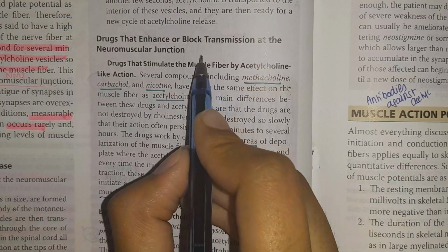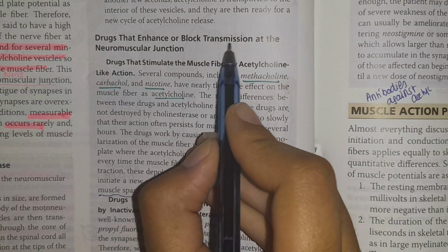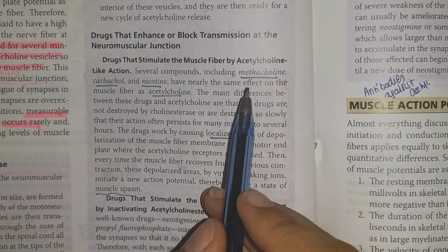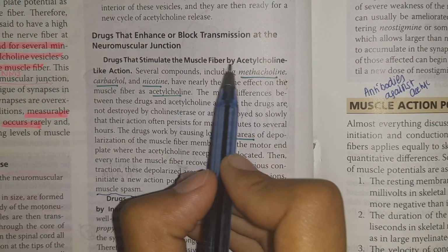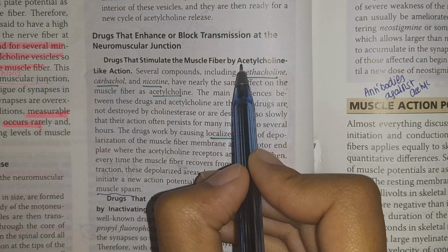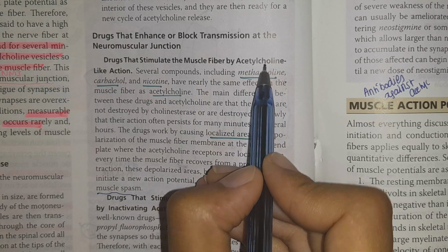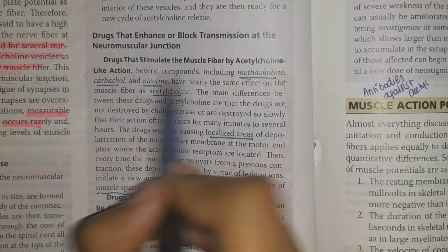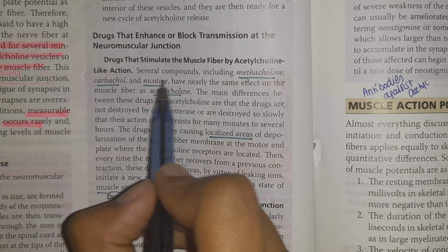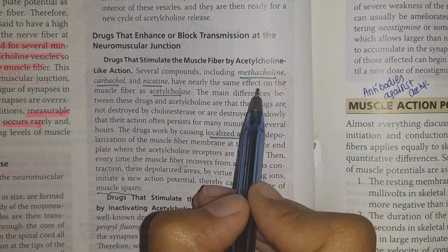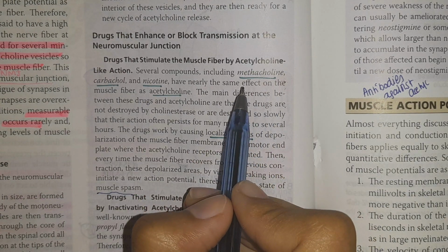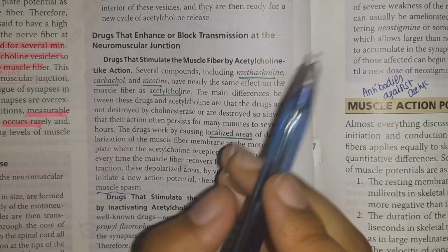So now we have drugs that are similar in function to acetylcholine. We know acetylcholine is an activatory or excitatory neurotransmitter. Other compounds like methacholine, carbachol, and nicotine have a similar effect to acetylcholine. So what is acetylcholine's effect? Depolarization of the postsynaptic membrane.